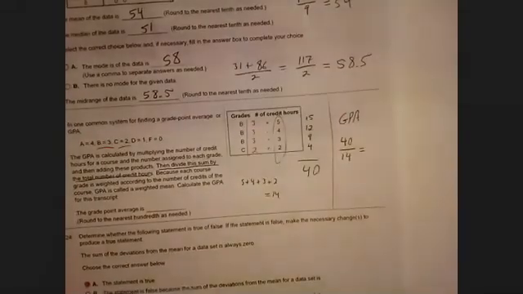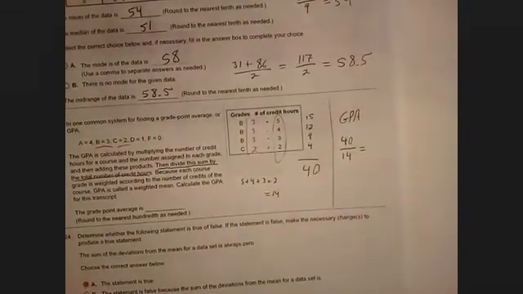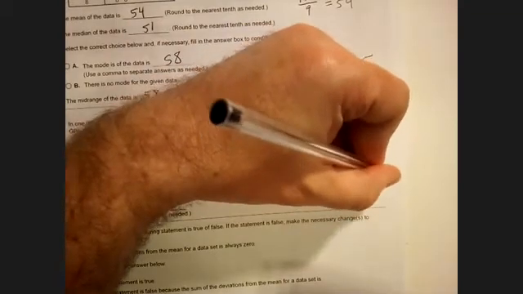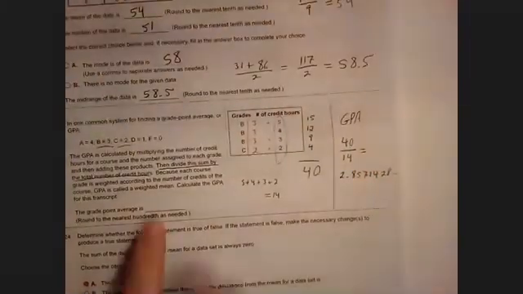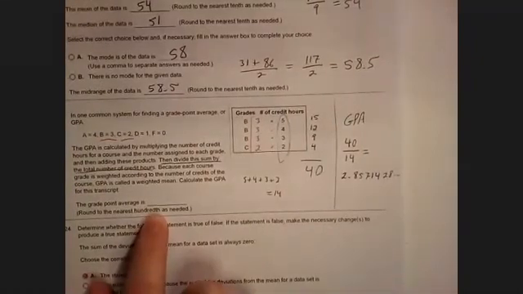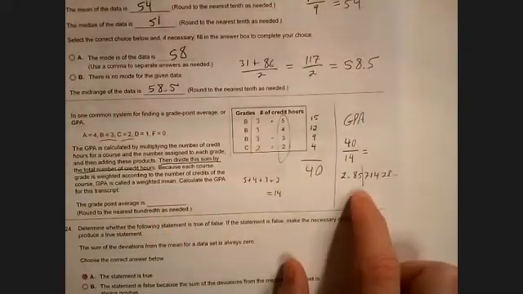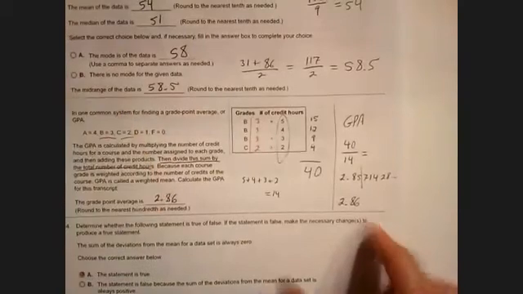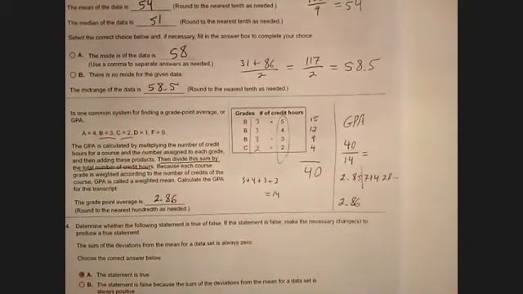Now, if I do that, I get a weird decimal. I get 2.8571428 and so on. But it wants us to round to the nearest hundredth. So I look at what happens after the 5. That 7 makes us round up to 6. So 2.86. All right.